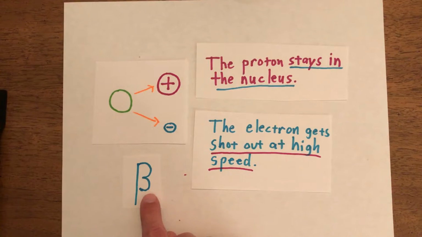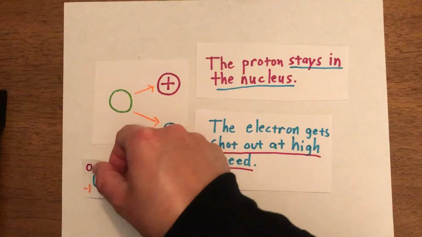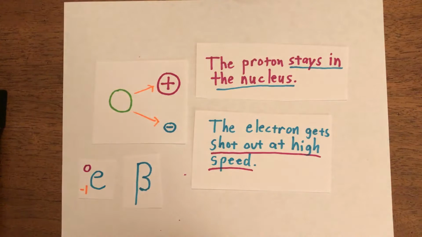Sometimes you'll see the symbol here for beta, the letter. This is the Greek letter beta. It's a lowercase beta, and it's basically a B there. Sometimes you'll see it written like this, because later we discovered, after we'd already given it the name beta, that it was just an electron.